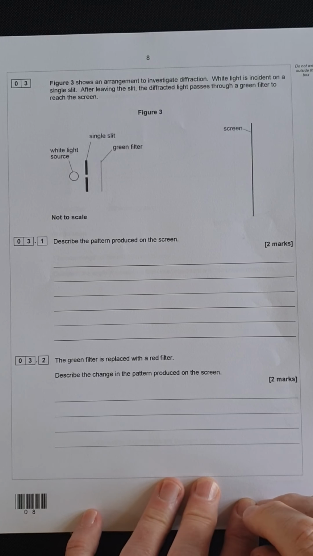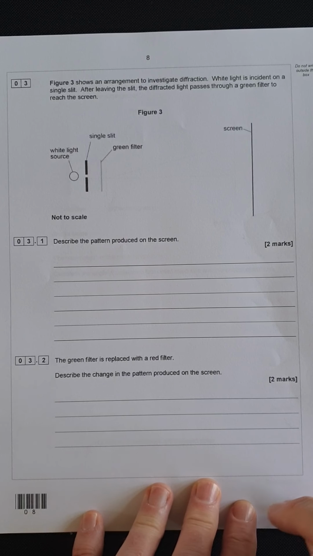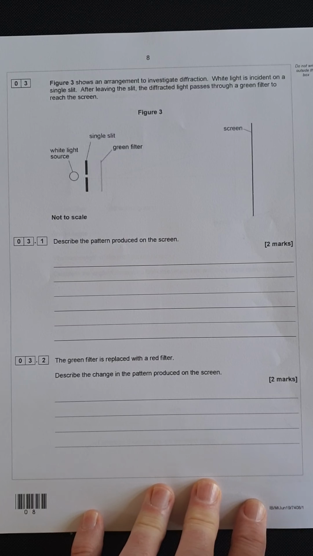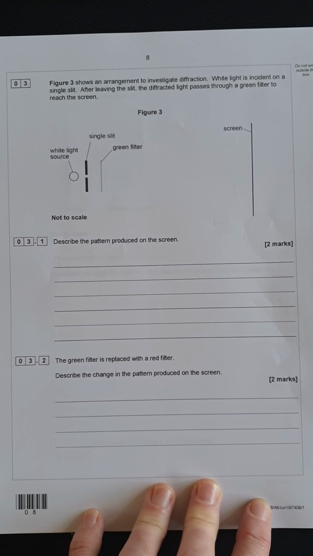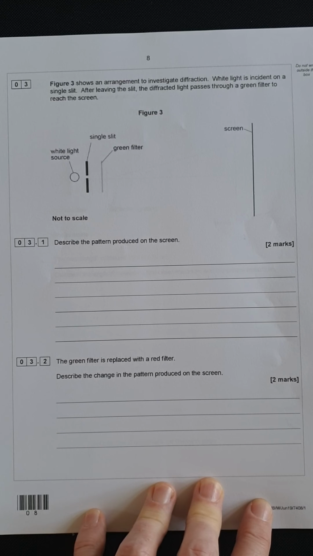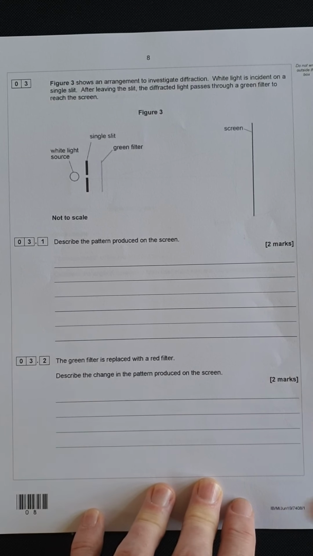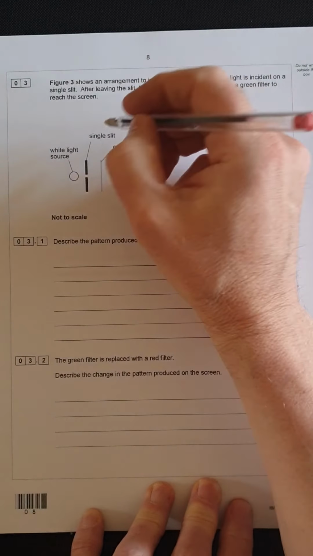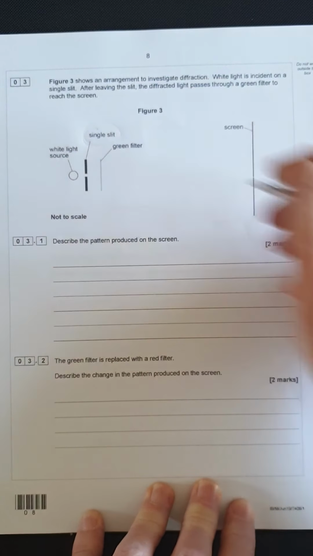And it was very easy to misunderstand exactly what they were asking for, to mix up the difference between double slit and single slit interference. So let's take a look at this question and see what they were getting at. So it shows us a picture with an arrangement that's investigating diffraction. And the first thing we have to notice is that in this diagram, there's only a single slit.